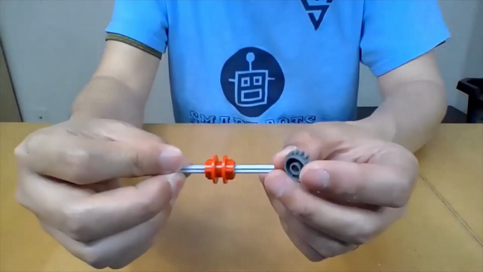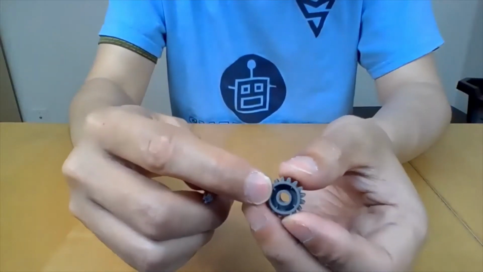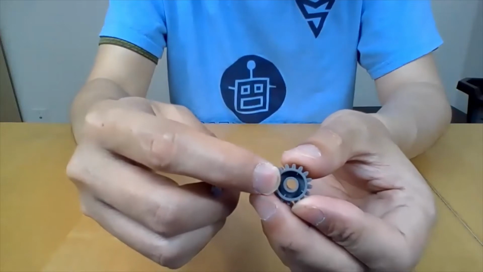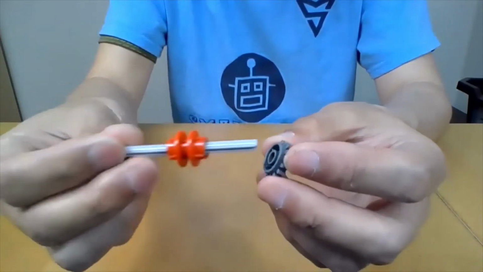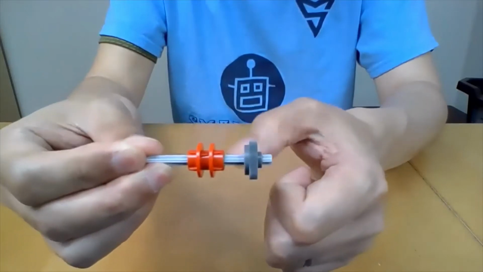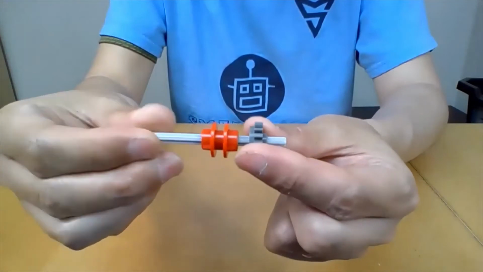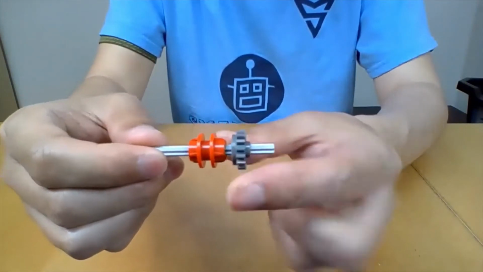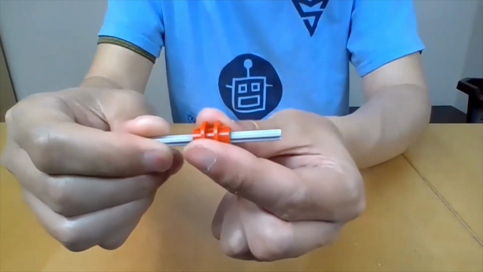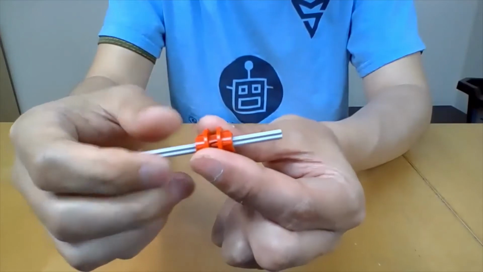Now this is the clutch wheel. You can see the difference from the gear: it has a round hole, not a cross hole in the center. So you can imagine if I put this one onto the axle, it can spin freely, or if it is stopped, the axle can spin freely. They have no relationship. And this one is connected to the axle, so when I rotate the axle, it rotates together.